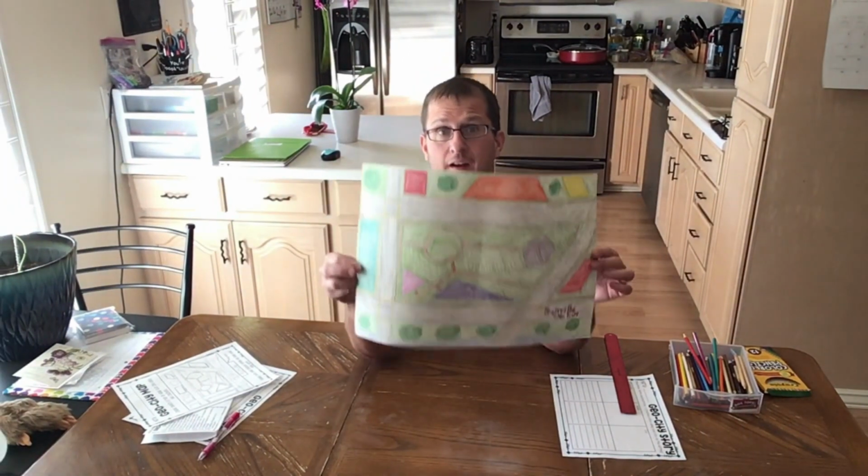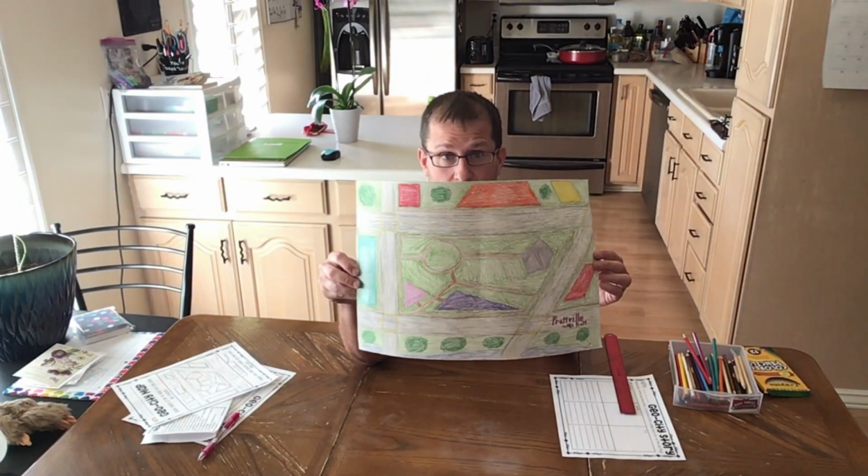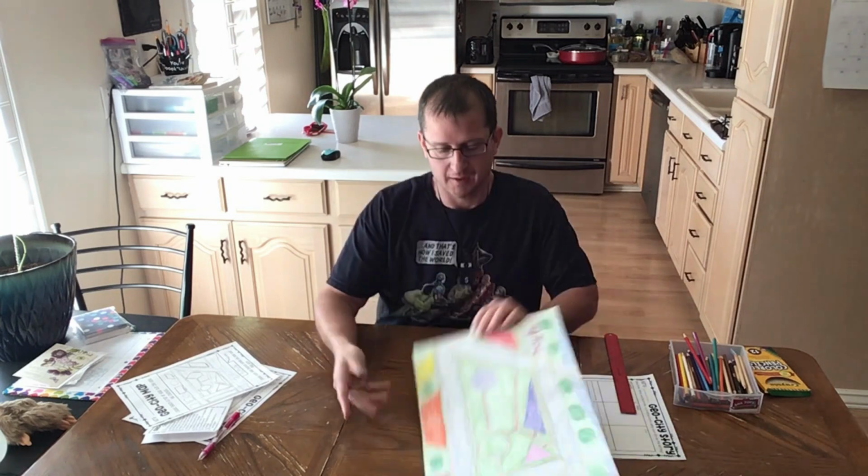There you have it, a finished colored GeoCity. Follow your directions, make sure you check your boxes as you get it done, add as much detail as you can, and I can't wait to see what your guys' look like.